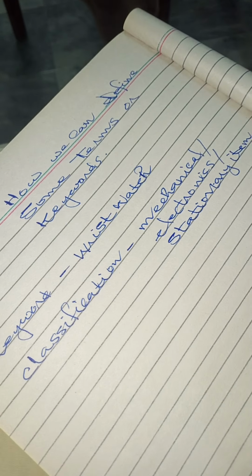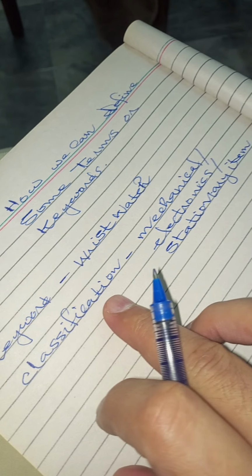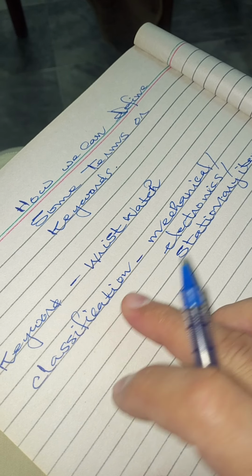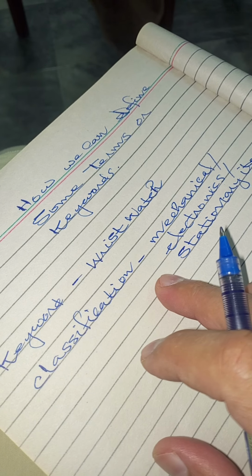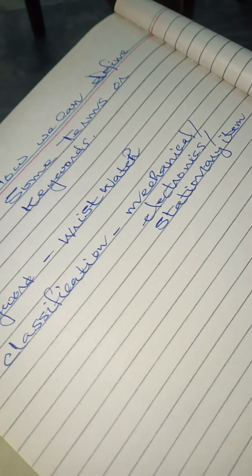So we have to look at this keyword, and then we have to look at its classification. It comes as a mechanical device, or an electronic device, or a stationary item. What is its classification? Okay.